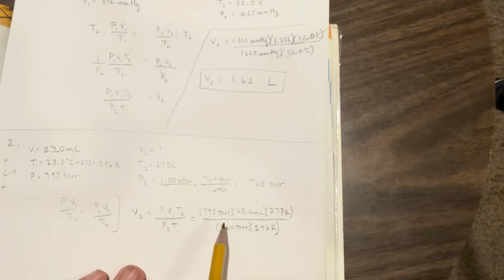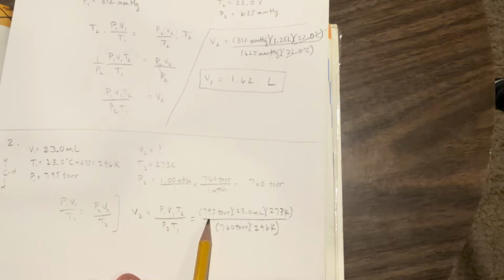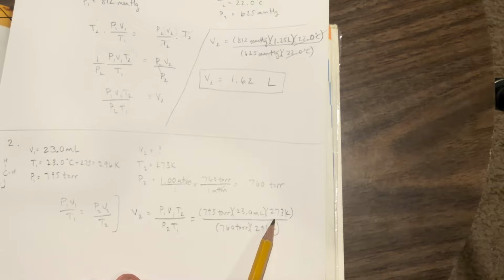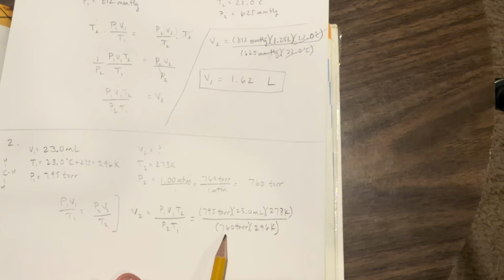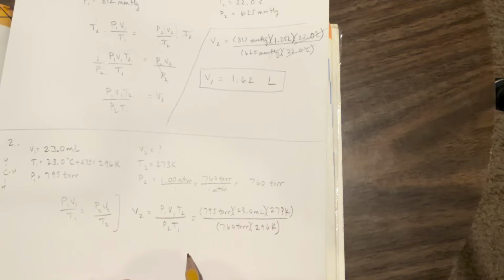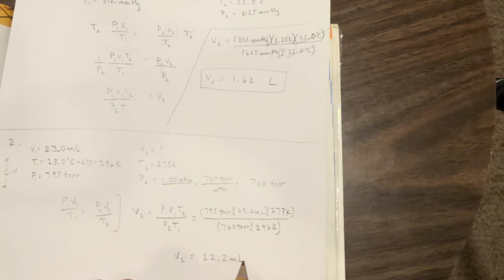Okay, to plug this into your calculator, you would do 795 times 23 times 273 equals, divided by 760 equals, divided by 296 equals. And that will give us V2, which is equal to 22.2 milliliters.